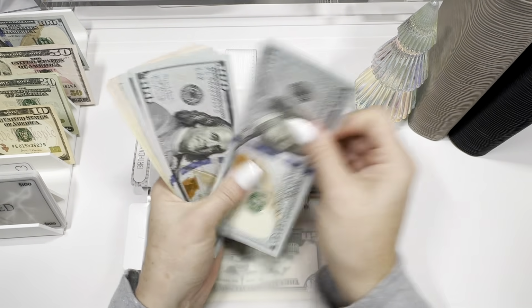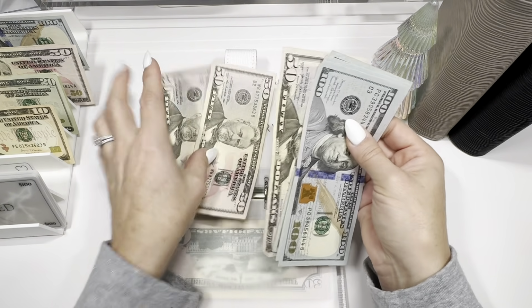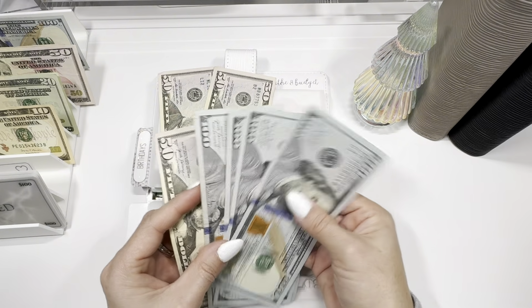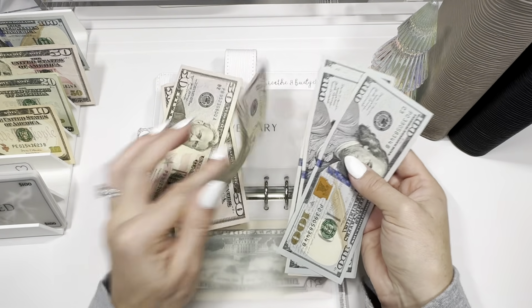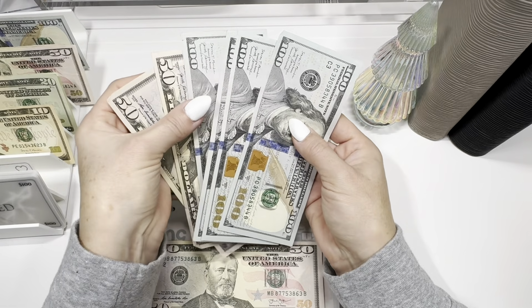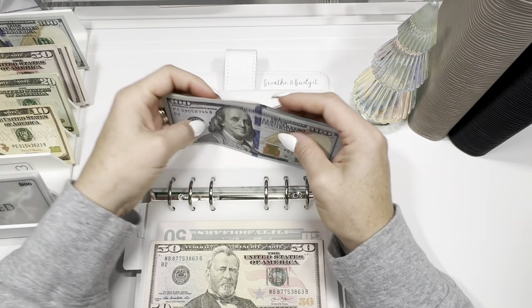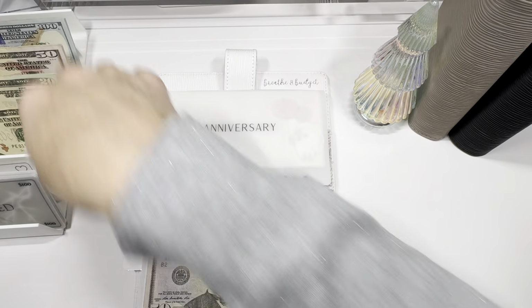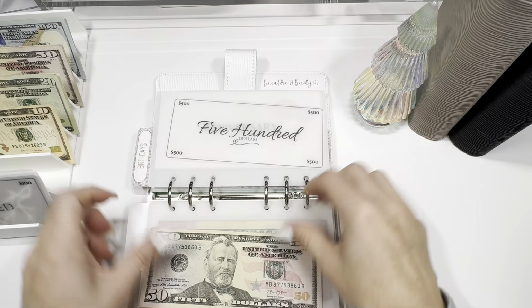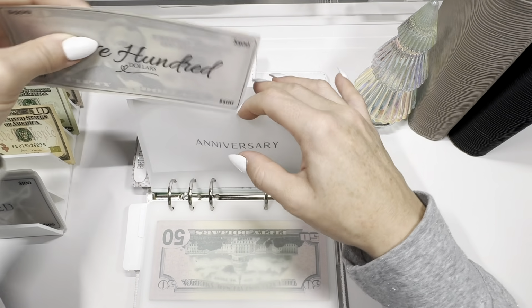Anniversary. We have 100, 200, 300, 400, 500. So let's do, I'm going to keep this 50 because this is a little bit nicer. And I'm going to put this 500 in a high yield savings account. Our anniversary is not until July of next year, so it'll definitely have time to earn some interest. And I'll put a $500 placeholder. So now I have 550 in anniversary.